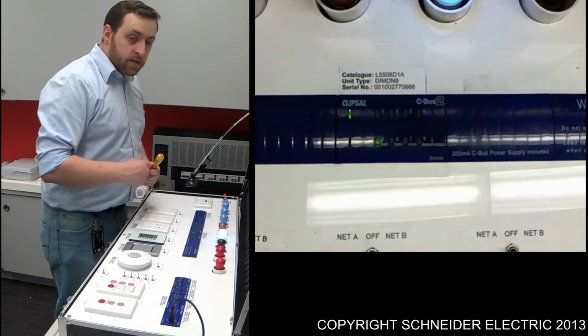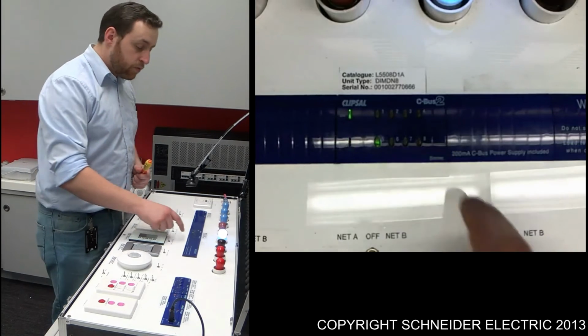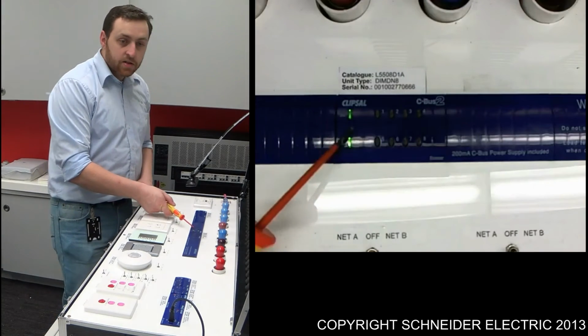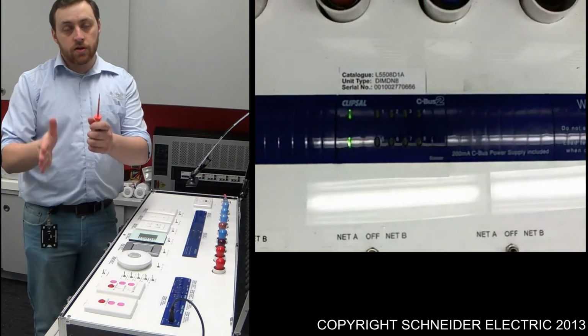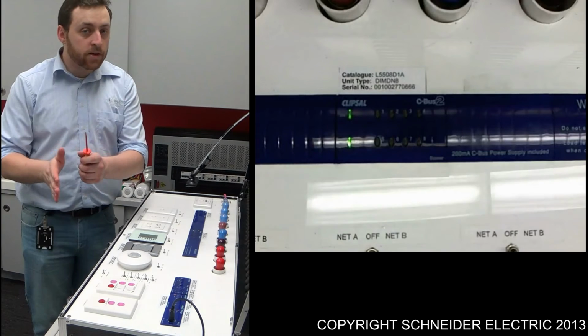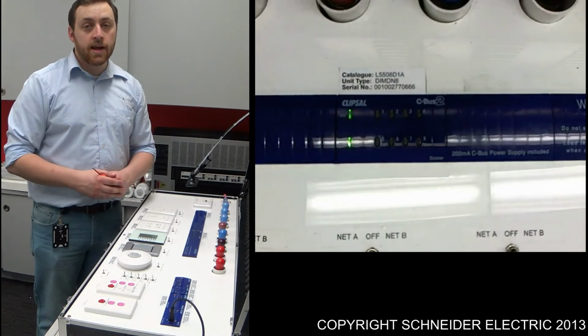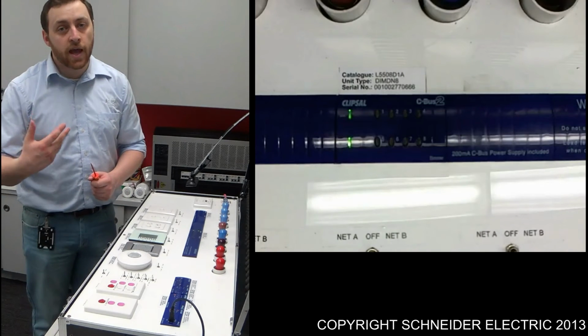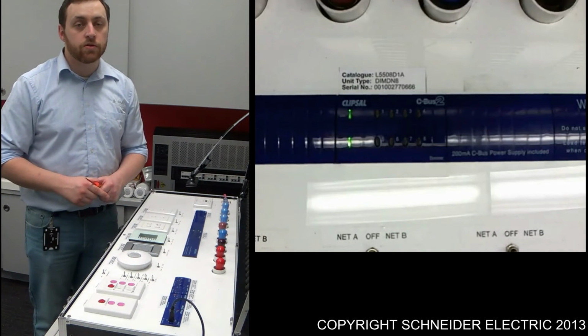Now to exit Learn Mode, very simple, press and hold one of these buttons for 2 seconds. You'll notice that these lights have stopped flashing in the alternating fashion, and now the unit's basically as it was before, however with the CBus light on solid.